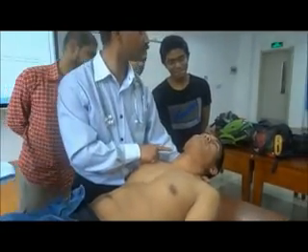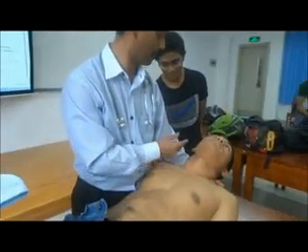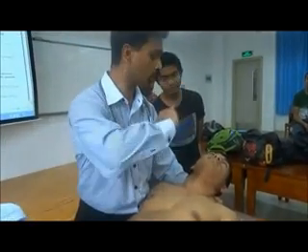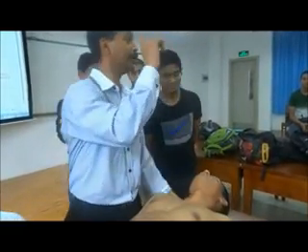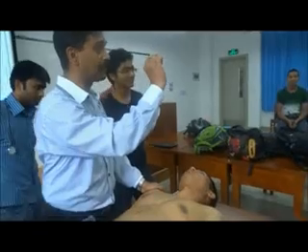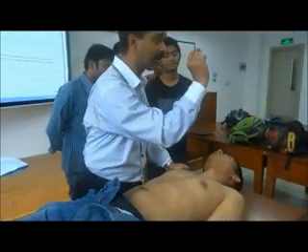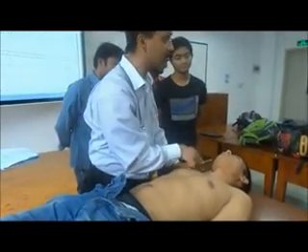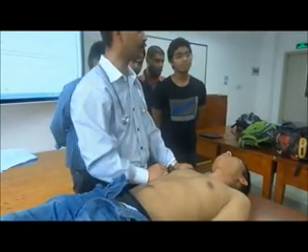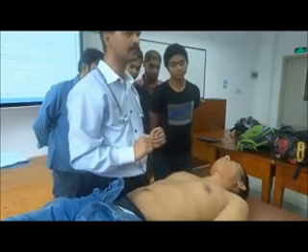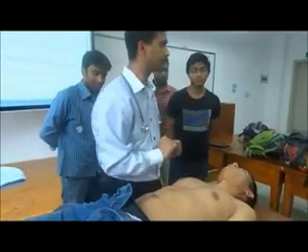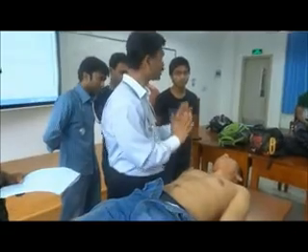If you find the jugular venous pressure here, a palpable jugular vein, you need not place your hand. When you are checking the arterial pulse, that is the carotid pulse, you need to feel the pulse. But the venous pulse, that is the jugular venous pulse, you need to see. You need not feel. Jugular venous pulse, you need to see.